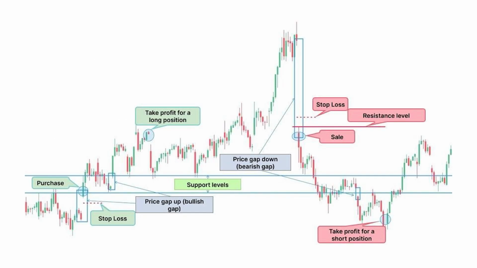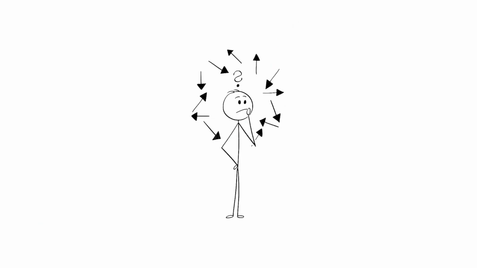How do you do this? By using something called a stop loss. A stop loss is just a safety exit. Before you buy anything, you decide, if I'm wrong, where will I get out?